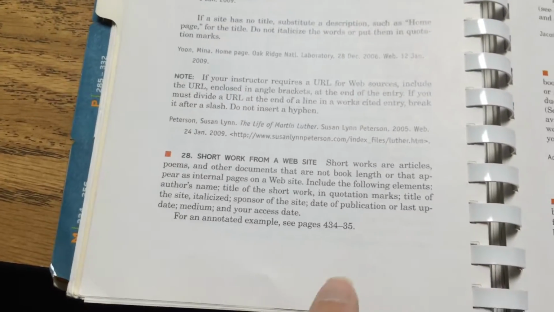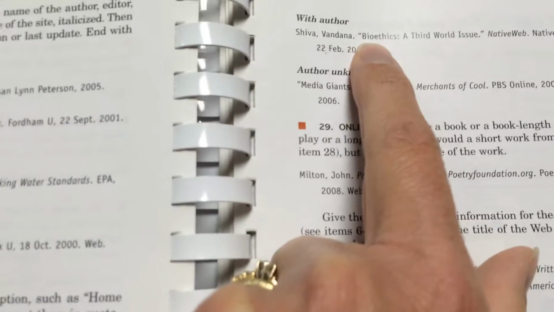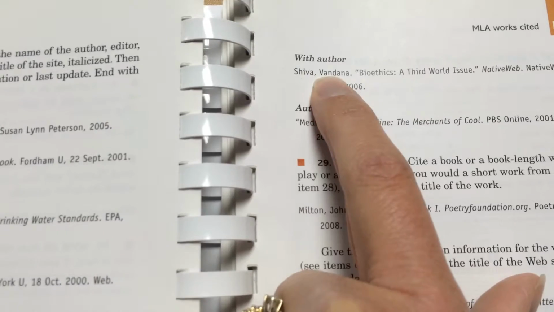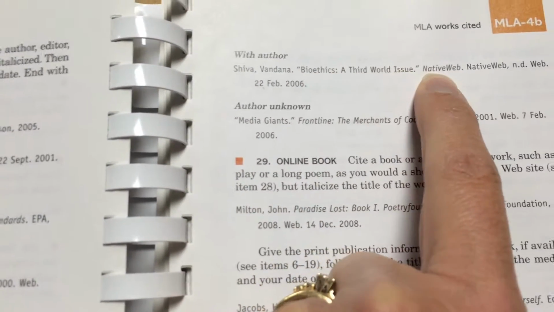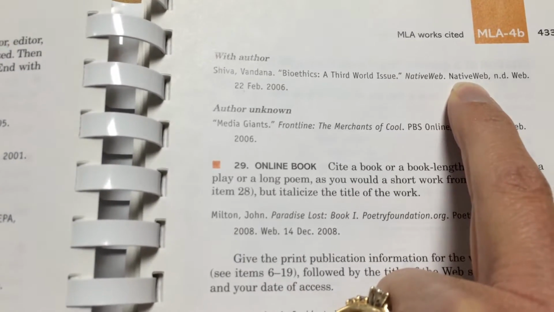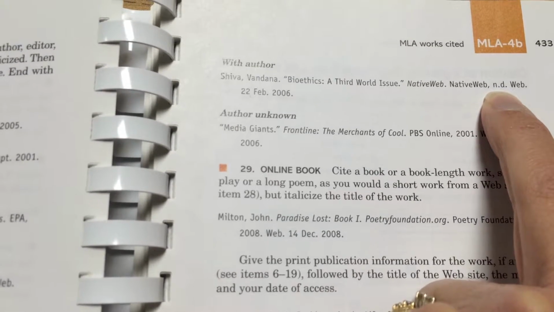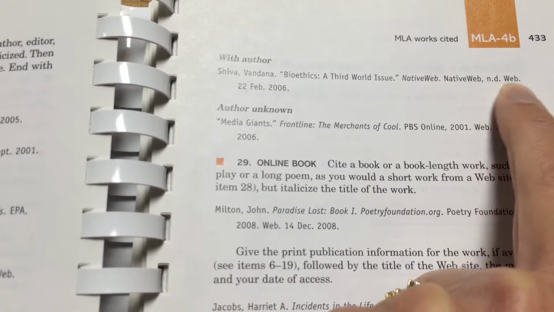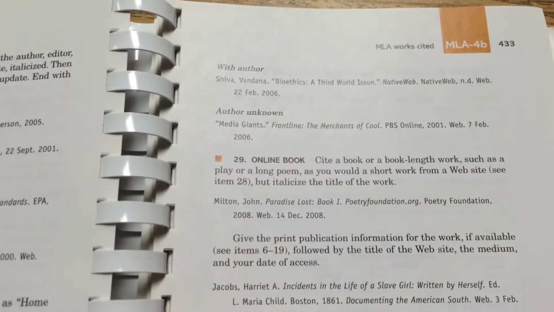An article on a website is slightly different. You'll see here. And this is the example. So it's the author's last name, first name, and then you have the article in quotations, then you have the website name. The next thing you have is an organization that it's connected to. If there's no date of update or publication, you would put ND like this. Web is the medium, date of access where you went.